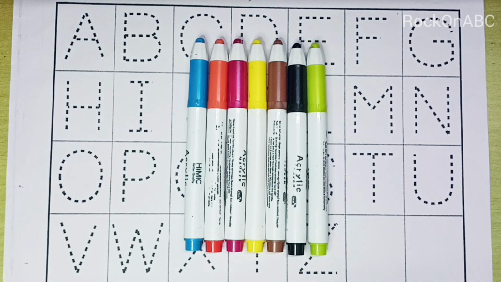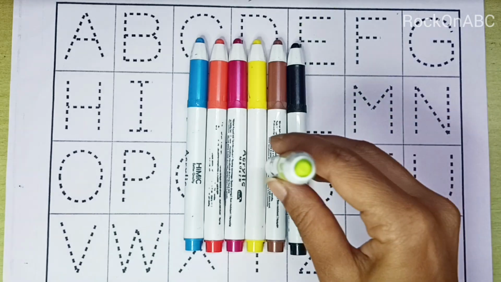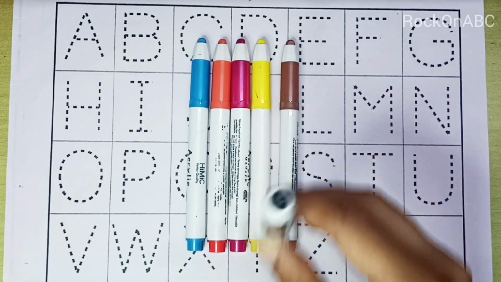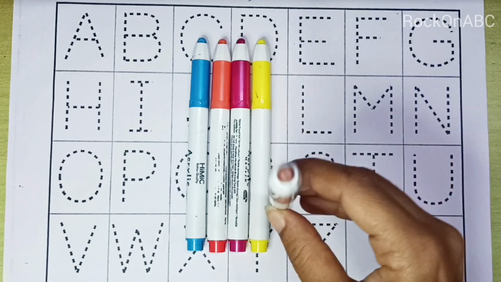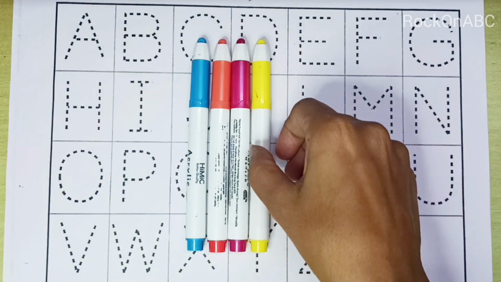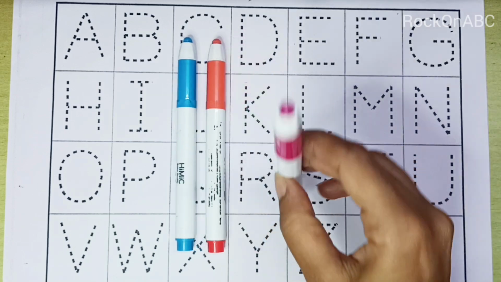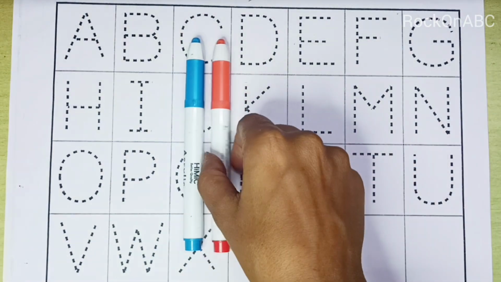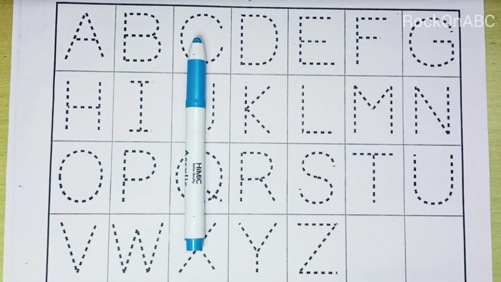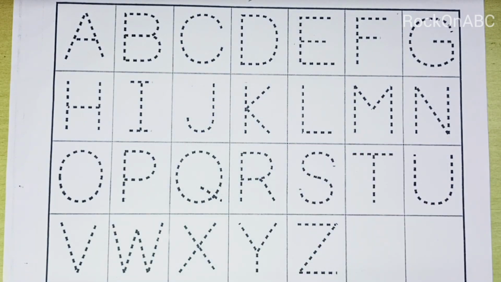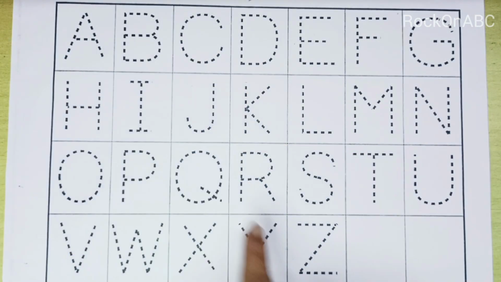Red color, parrot green color, black color, brown color, yellow color, pink color, orange color, blue color. Today we will trace A to C.